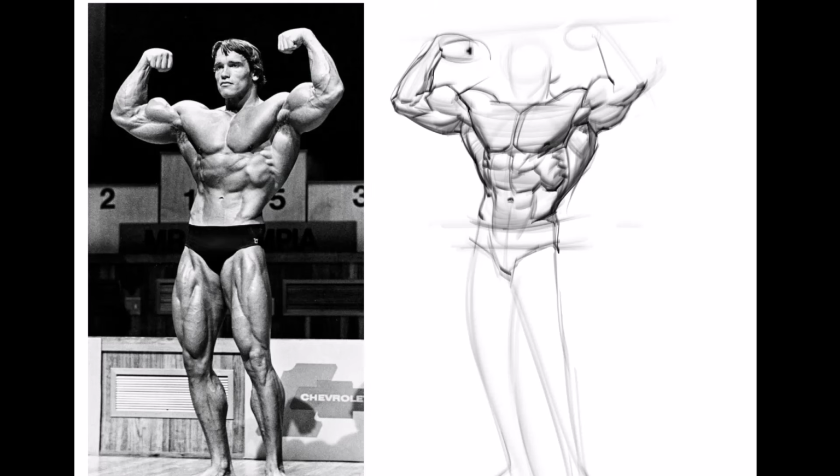Alright, getting the gesture of the knuckle line of his hand. You can see I'm really just simplifying that quite a bit before I go in and break it up into smaller shapes. You can see the thumb tucked underneath those knuckles, the secondary knuckles of the fingers.